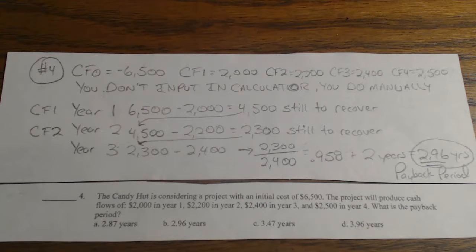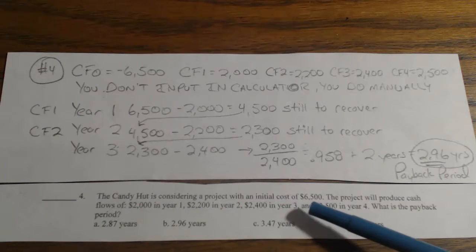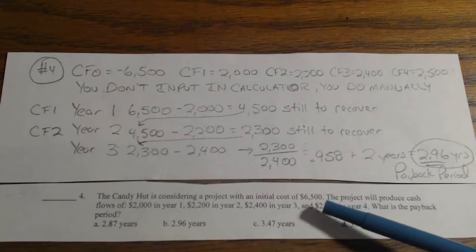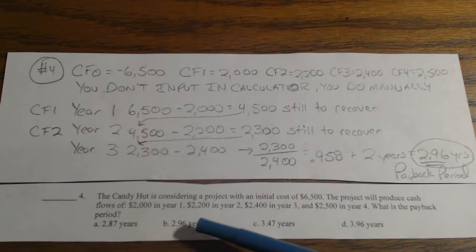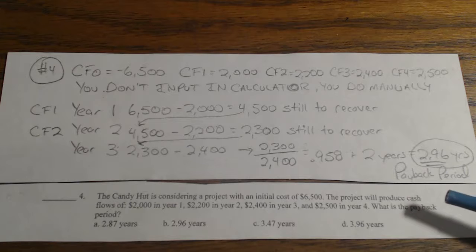Okay, this is Business 342, Practice Final, Set number 1, Problem number 4. The Candy Hut is considering a project with an initial cost of $6,500. So the initial cost is going to be CF0, which is your cash flow initial investment. The project will produce cash flows of $2,000 in year 1, $2,200 in year 2, $2,400 in year 3, and $2,500 in year 4. What is the payback period?